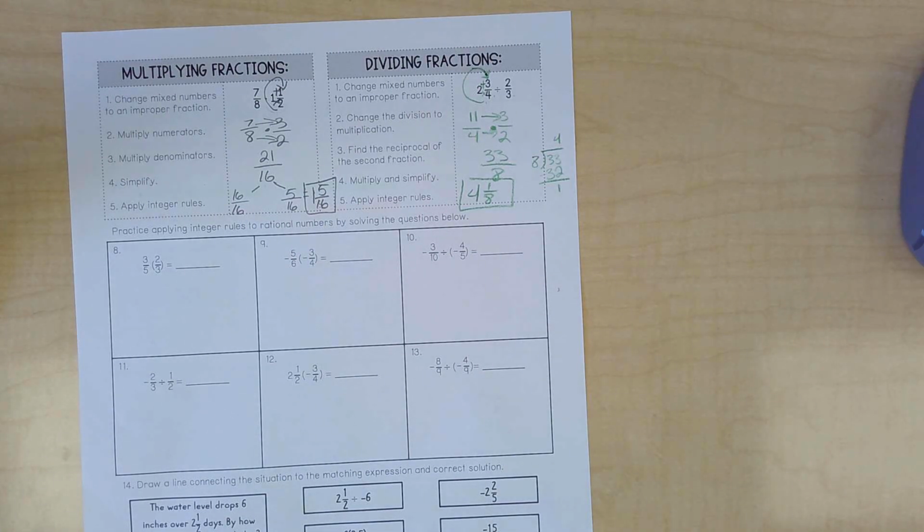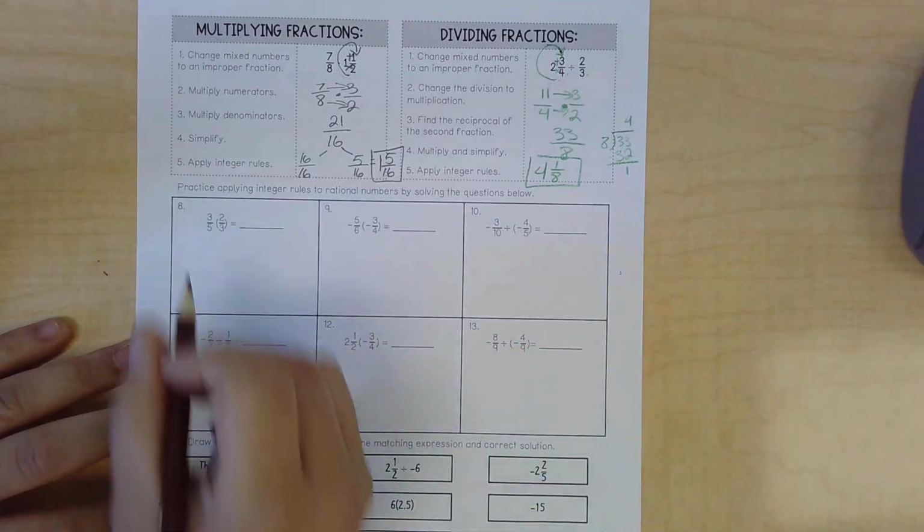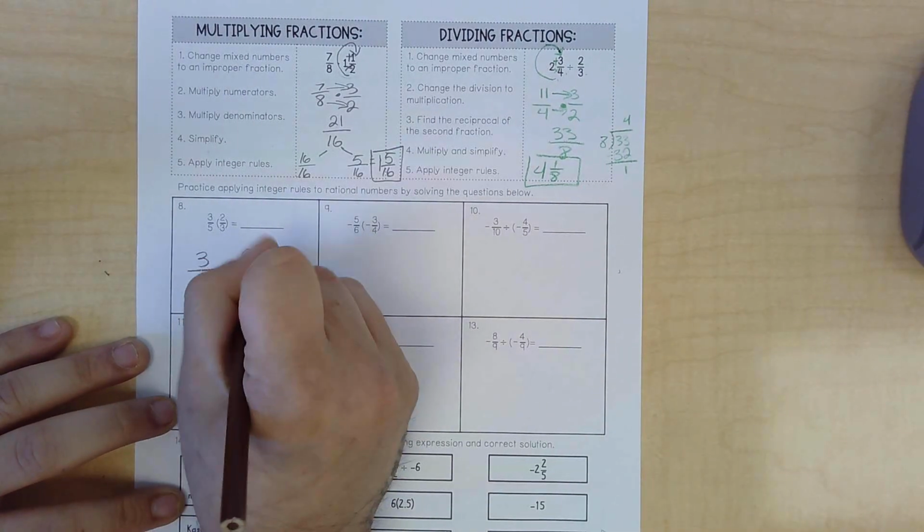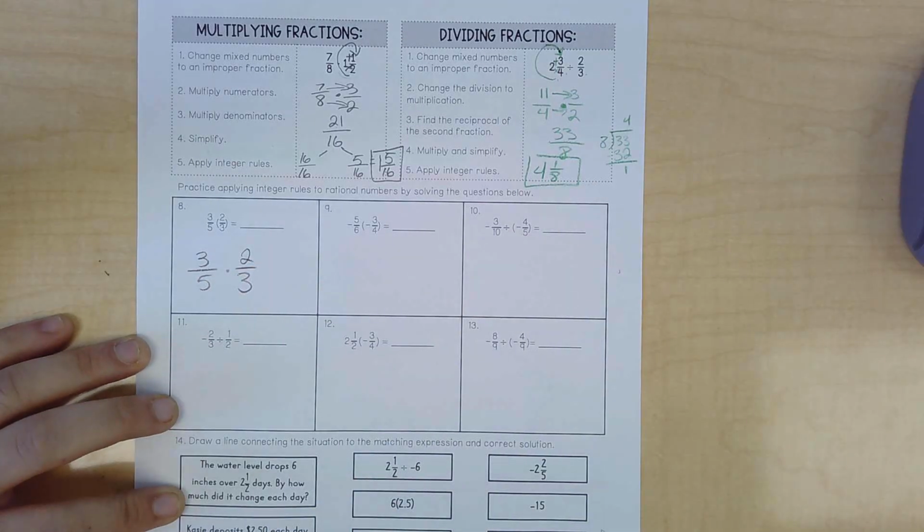Now, I'm going to rewrite some of these just so that they're a little bit bigger, but I'm not changing anything yet. So for number 8, I have 3/5 times 2/3.